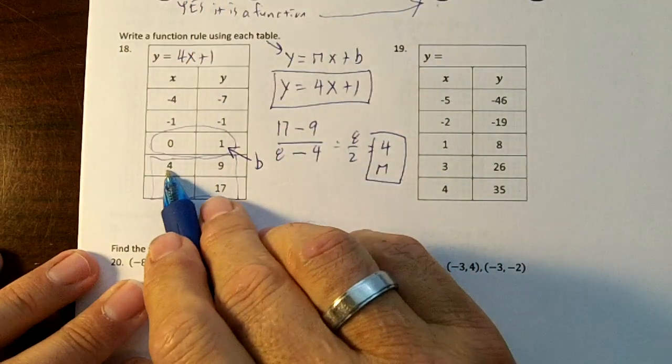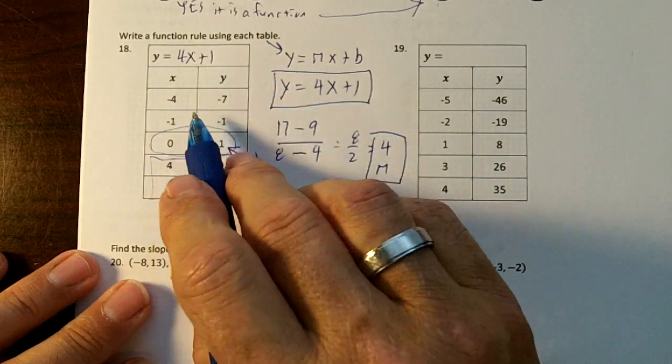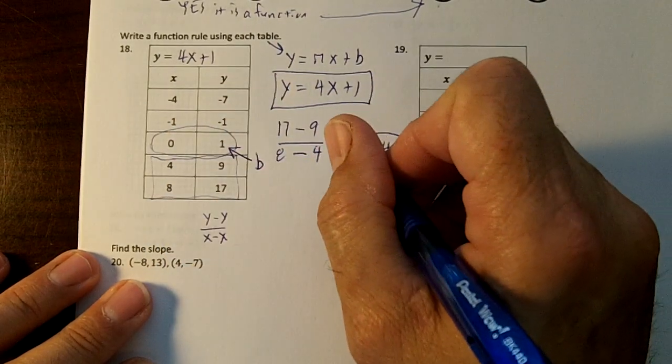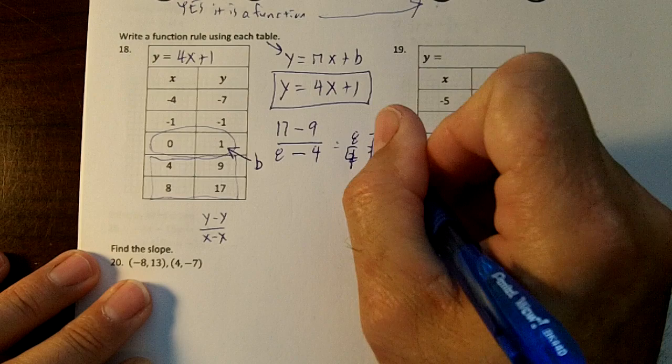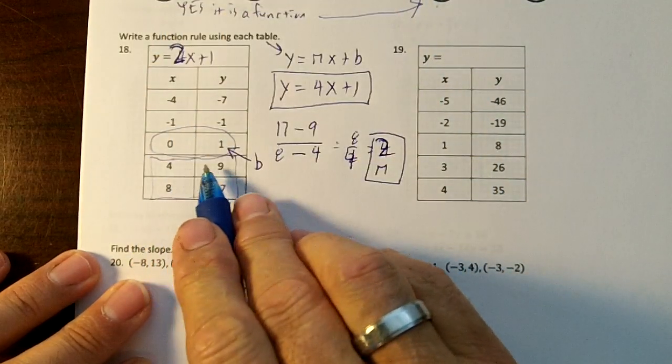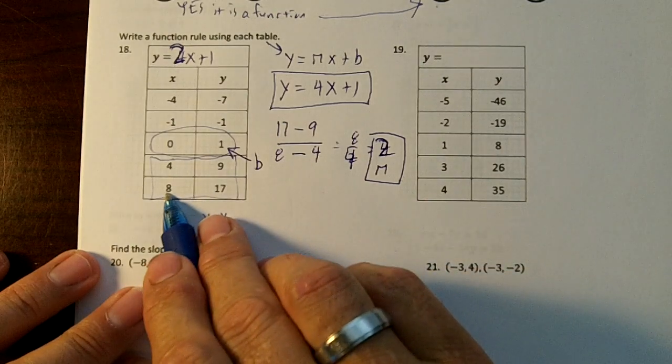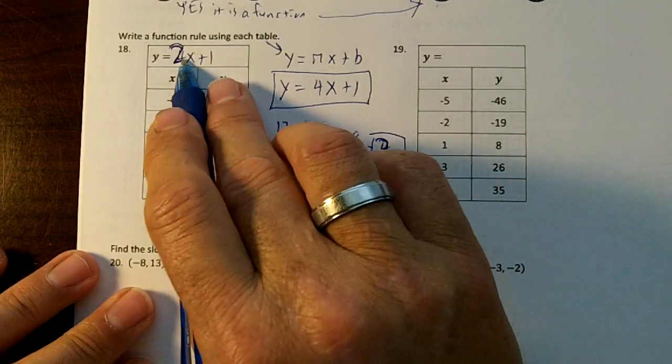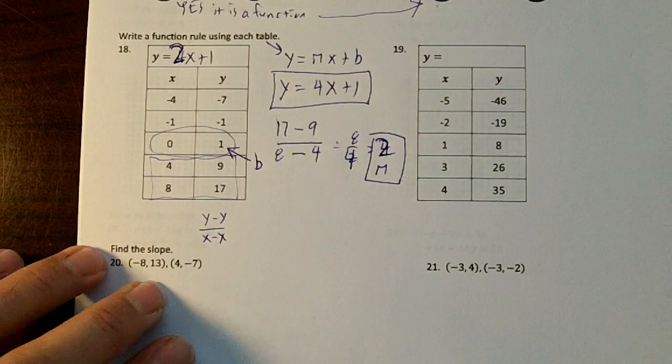And if you look at it, 4 times 4 is 16. I'm sorry, this is 8 divided by 4. I messed up. This should be 2. So 4 times 2 is 8 plus 1 is 9. 8 times 2 is 16 plus 1 is 17. So the function rule generates your y's.